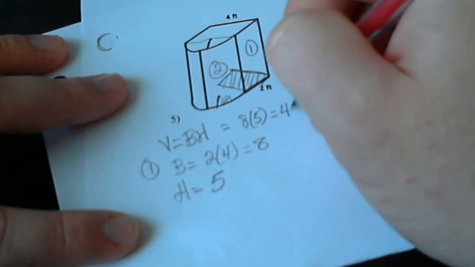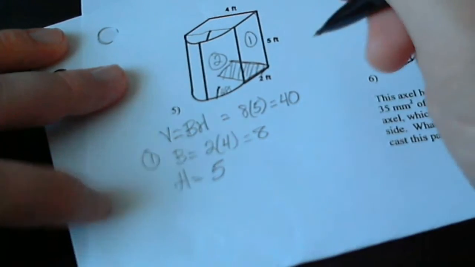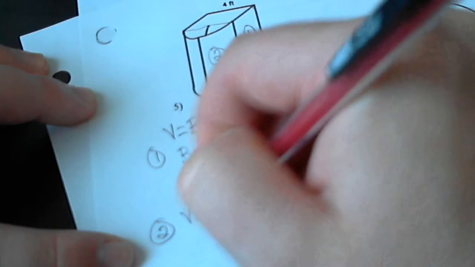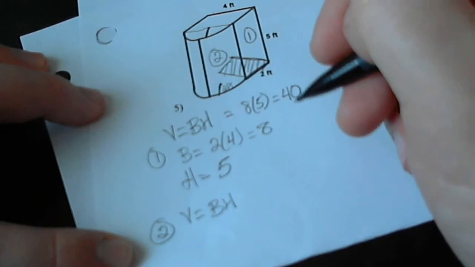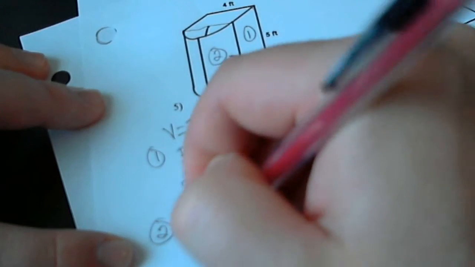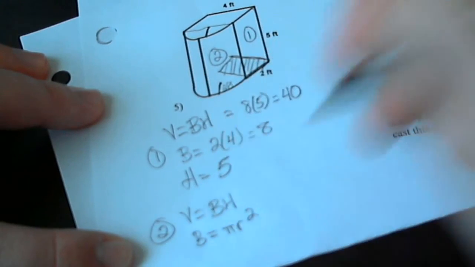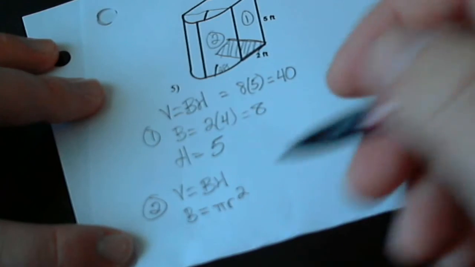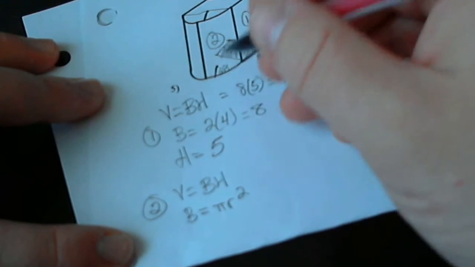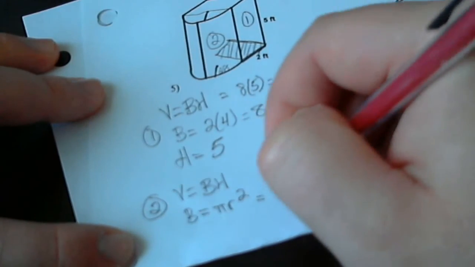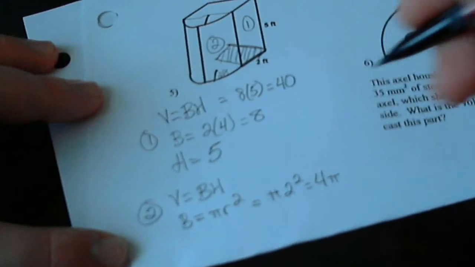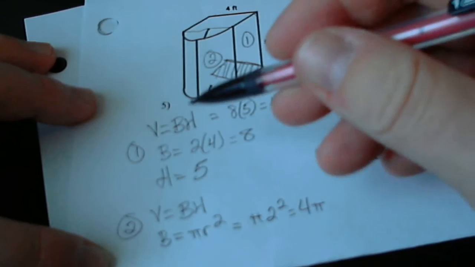Let's put all this together for volume 1, which is equal to 8 times 5, which is an easy 40. Alright, now let's go after volume 2, which is a cylinder. Remember, volume is equal to base area times height. Base area in this case is pi r squared. So we have a radius of 2, so we have pi times 2 squared, which is 4 pi. Now remember, we only have half of a cylinder here.